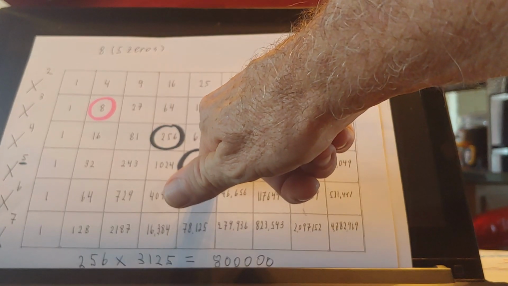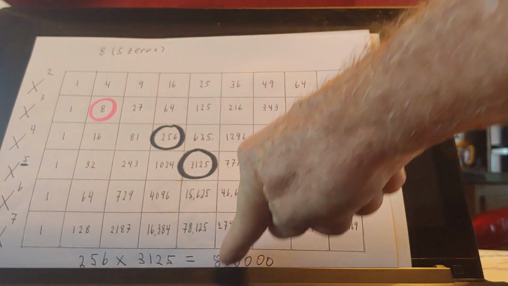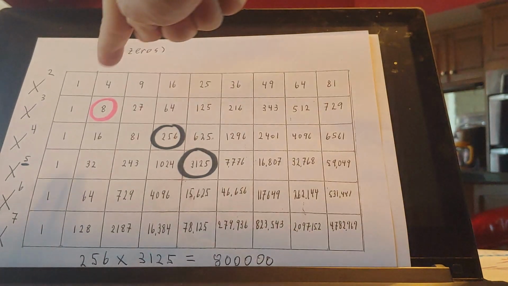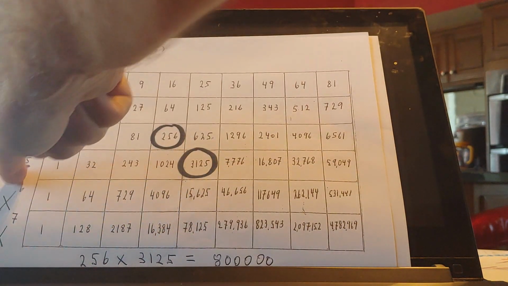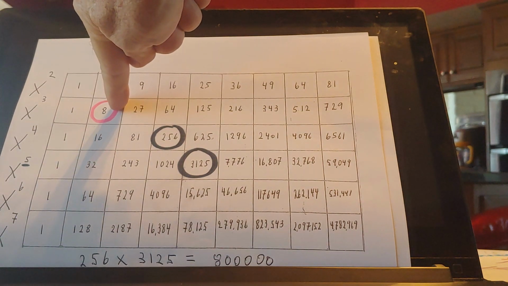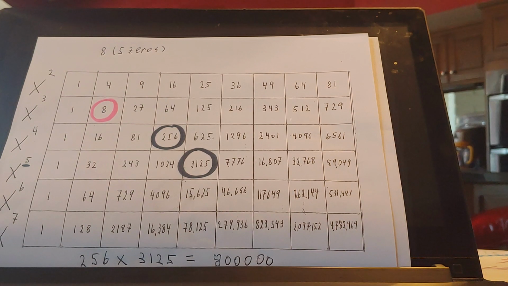256 times 3125 will be 1, 2, 3, 4, 5. It's determined by this 5. The coefficient, the 8, is determined here, and the number of zeros is determined here. And that's the system, how that works.